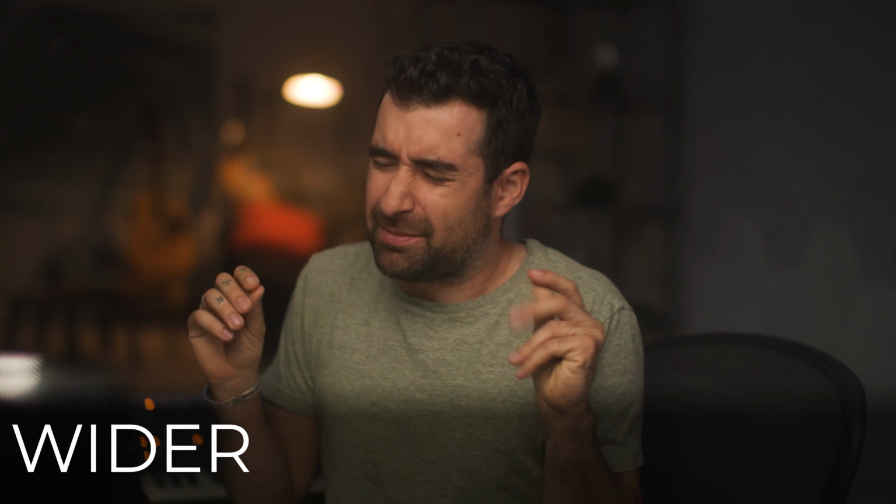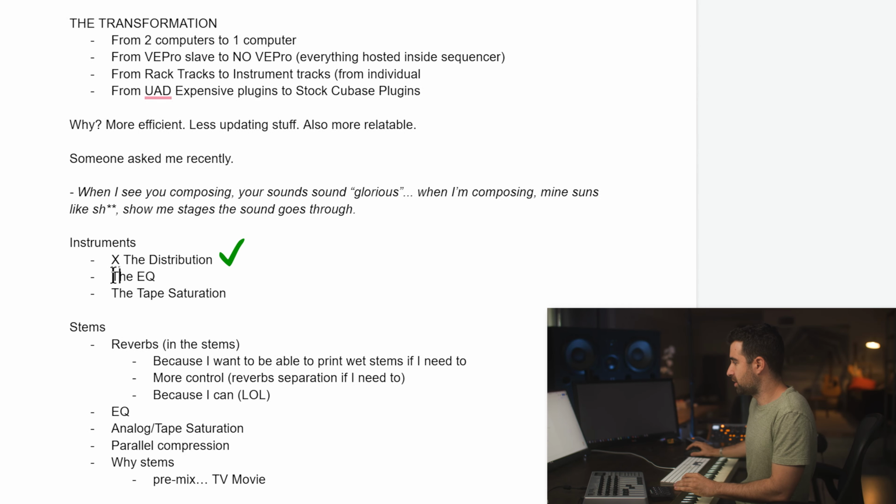You hear the difference? Yeah, me too. No, yeah, it sounds a little bit wider, right? Adds a little bit of character and warmth to the sound. It just makes it sound a little bit more pleasant to me personally, right? So EQ, done. Tape saturation, done.